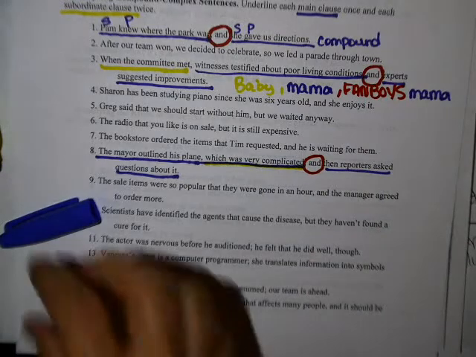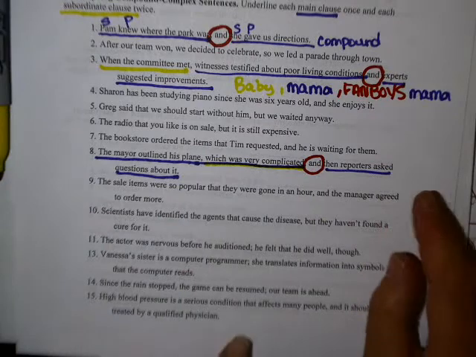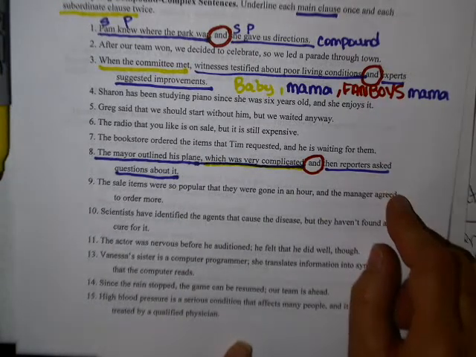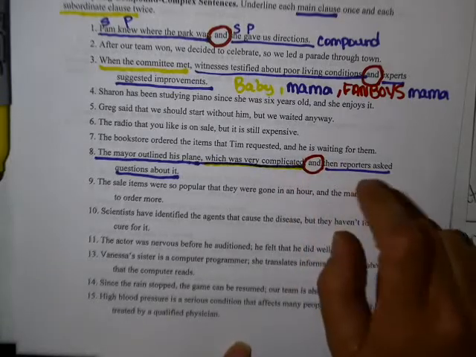So that is what you're going to do to this paper. You're going to go through and either underline or highlight each of your main clauses and subordinate clauses. I would circle my fanboys so that way I know that that signifies a compound sentence.